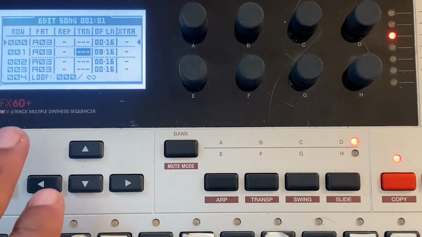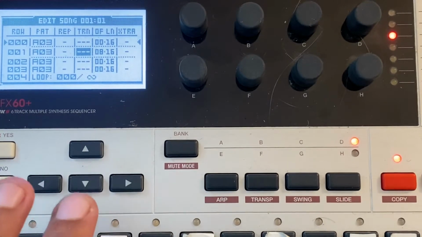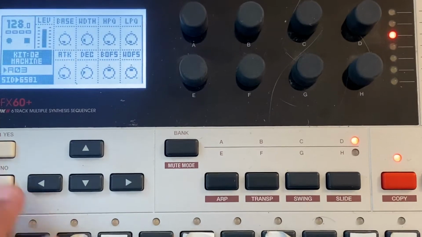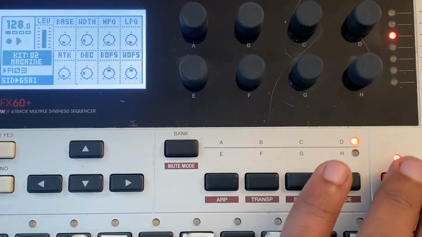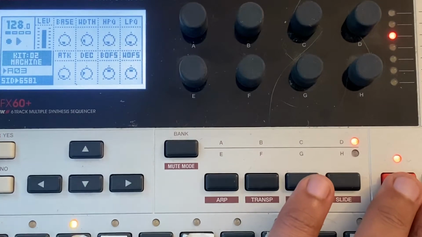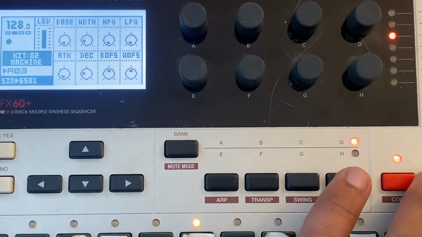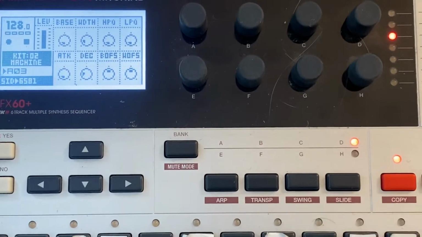Okay, so the quickest way to appreciate what can happen in song mode for the machine is just to take a pattern and duplicate it several times. So right now, okay, so that's the simple idea.